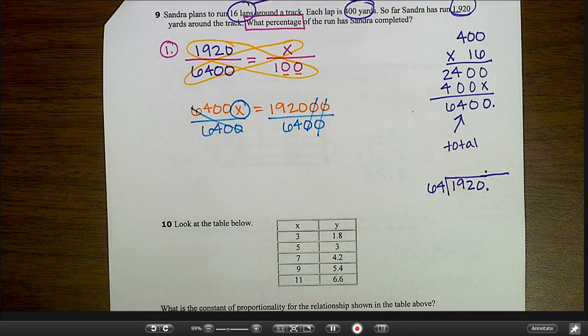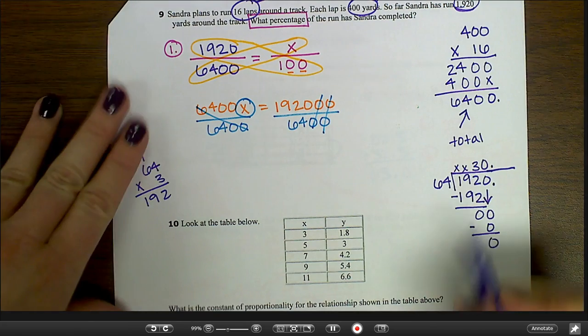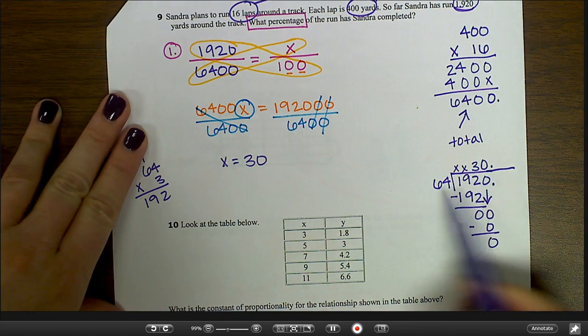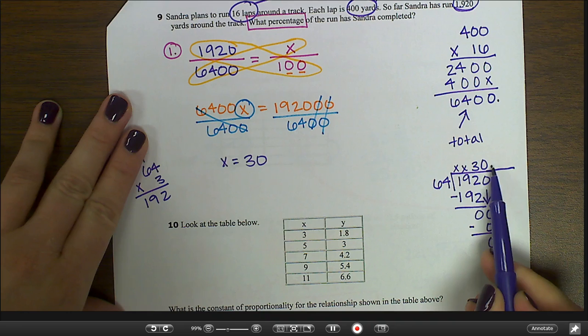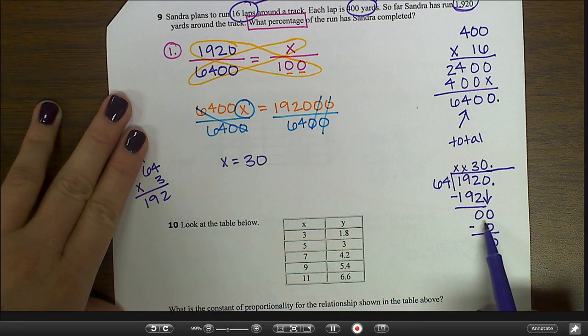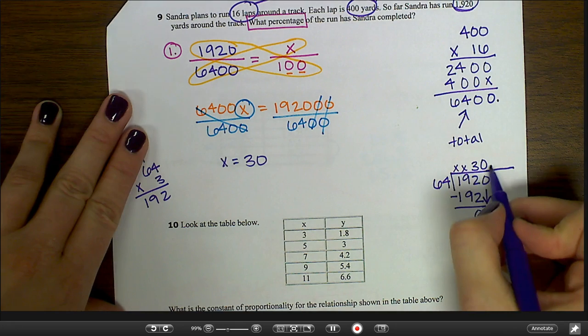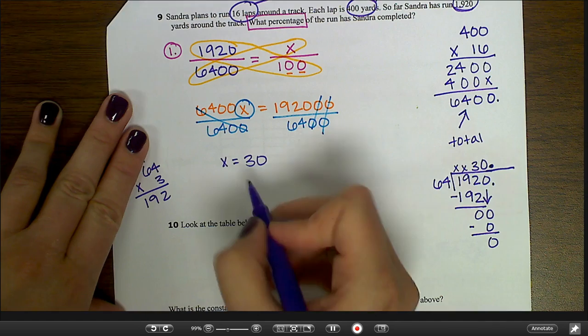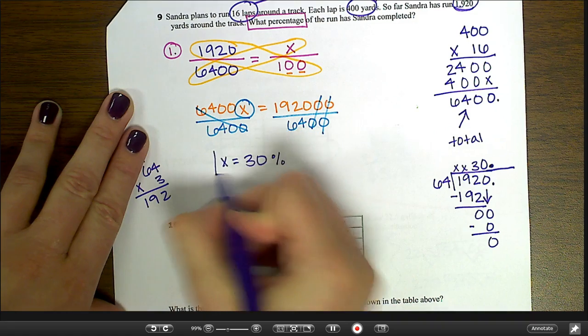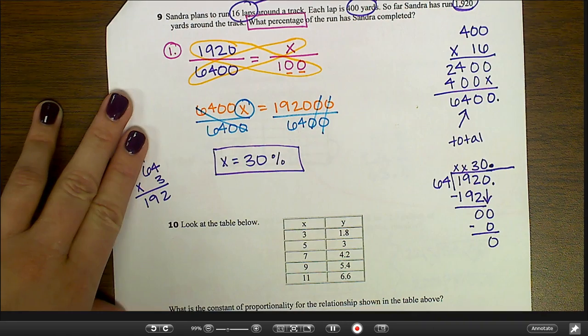Again, I'm going to ask you to push pause, work out the problem, and then push play to check. So go ahead and pause now. Okay, so I'm left with x equals 30. It's not 3, because since I put my decimal in my quotient at the beginning, I knew that I needed to fill in a 0 here, even when I had no remainder. So always put that decimal in your quotient before you start. 30, and it's asking what percentage, so that's going to be 30% of my run.